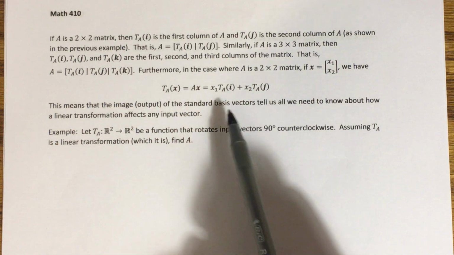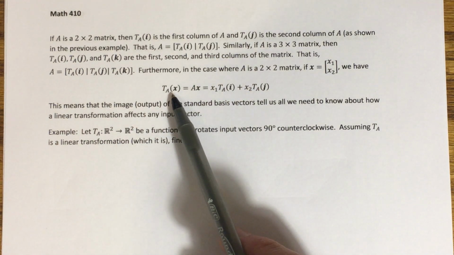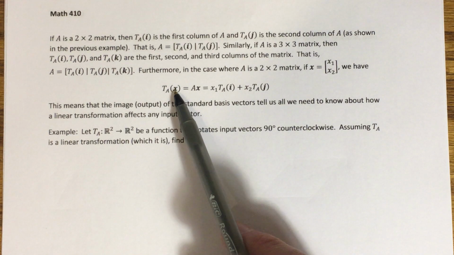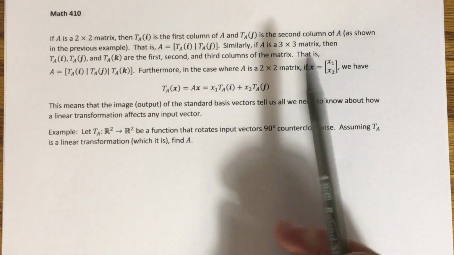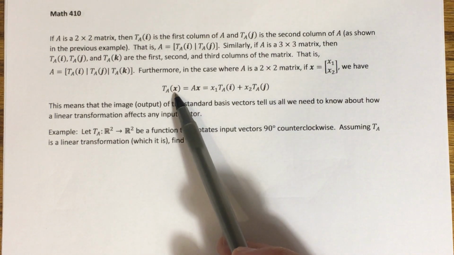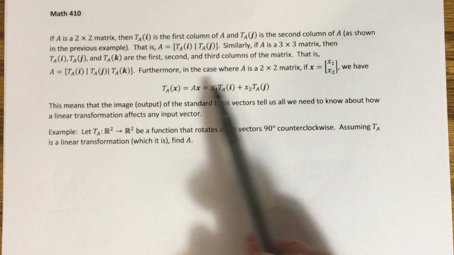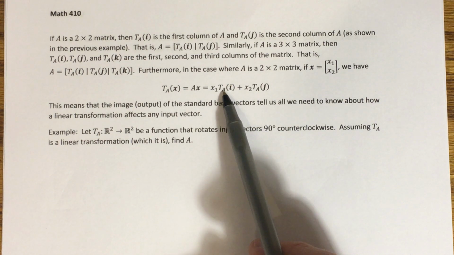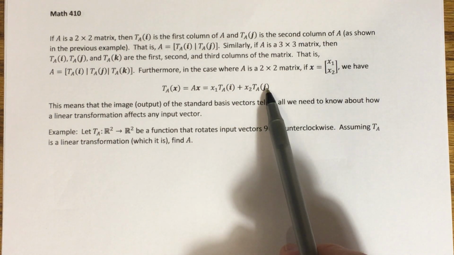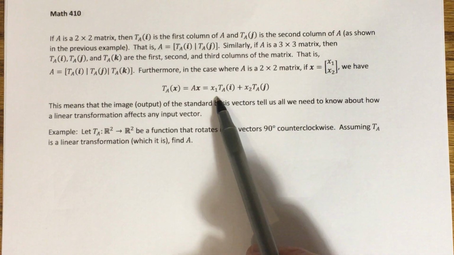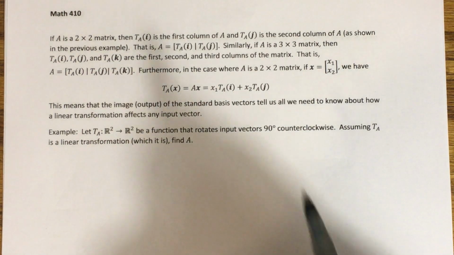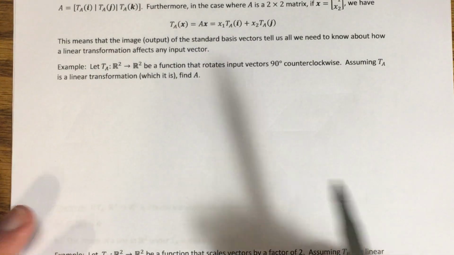Okay, so what does that tell us? Well, if you want to evaluate the image of any vector in 2 space or 3 space or whatever space, this generalizes. If you want to calculate the image of any vector, all you actually need to know are the images of your standard basis vectors, because then you can form a linear combination of those to get this. All right, so let's look at some examples.